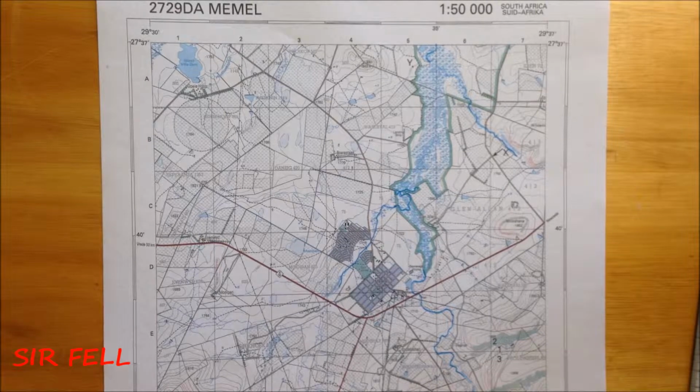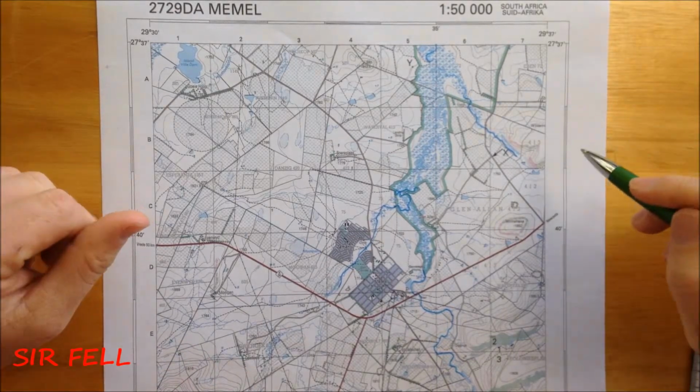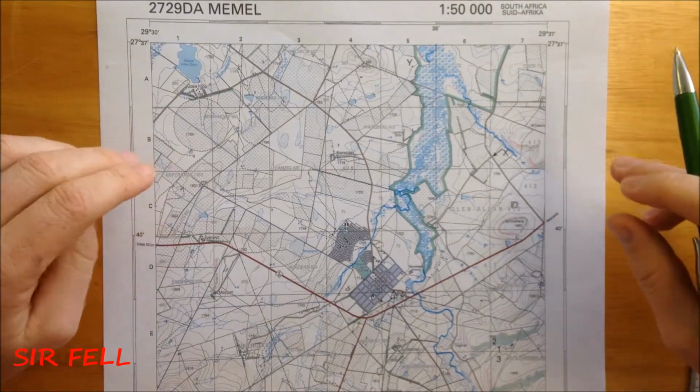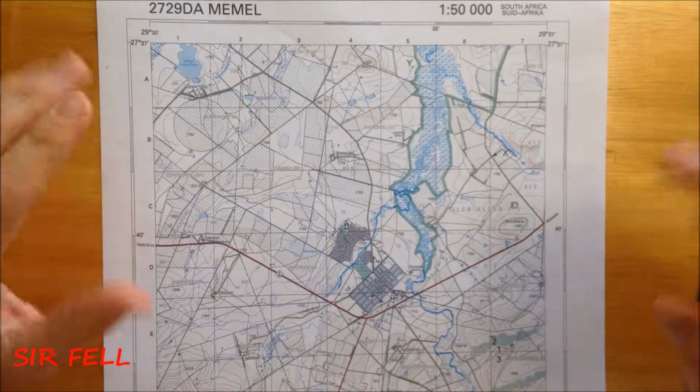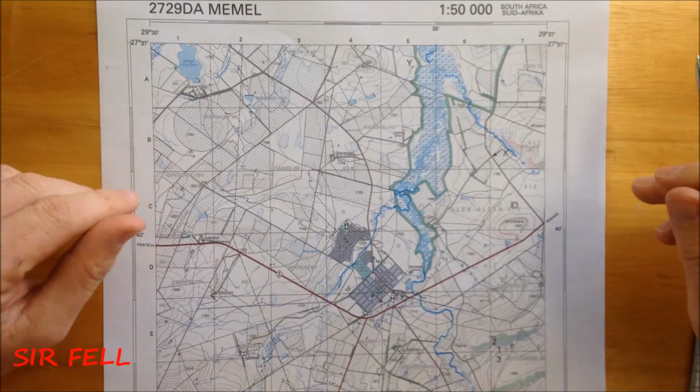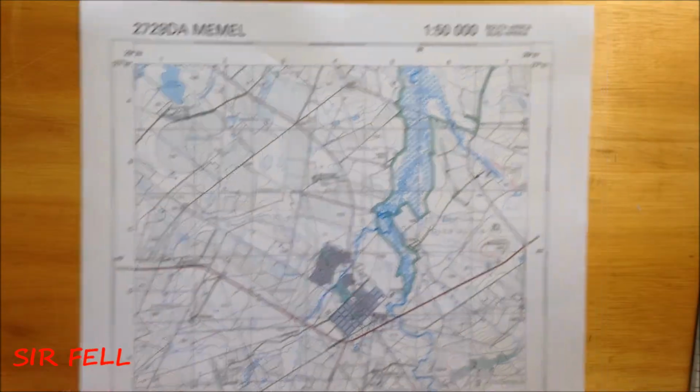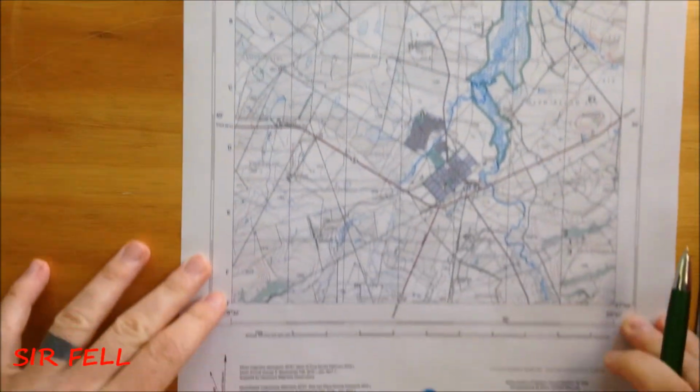So some of you are asking for a revision session on scale. I'm going to do two basic things with you today. We're going to be looking at how to identify scale on a map. And then the second thing we're going to do in another video is how to work with the formula of scale. Now this is a nice big map of the area.